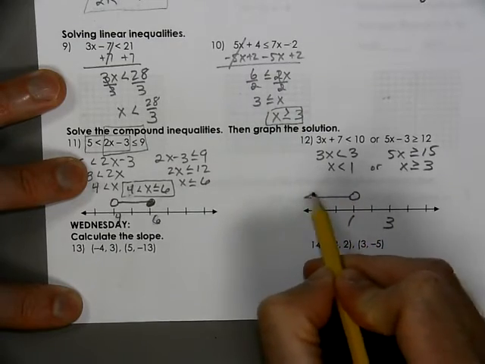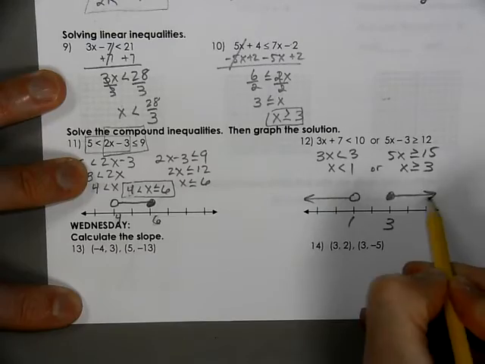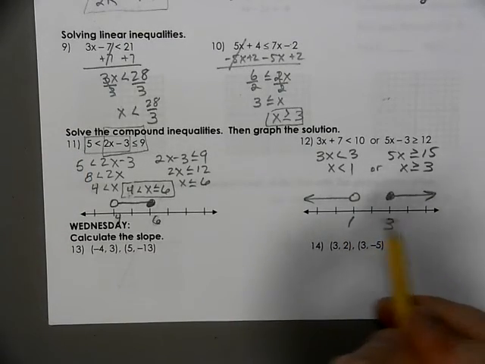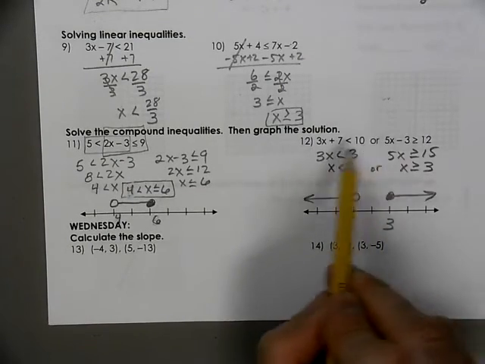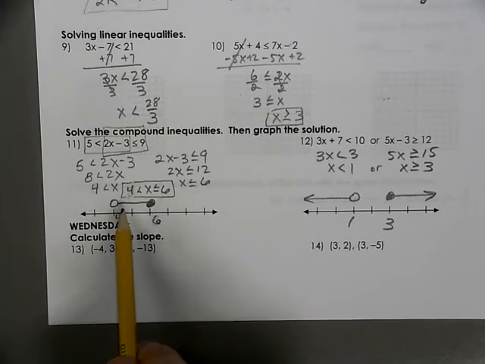So we're going to be less than 1 or we're going to be greater than 3. We have 2 rays opening in opposite directions. We knew that would happen because of the OR compound. This is an AND compound. So we knew that it would form a segment.